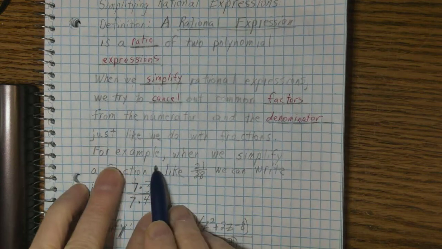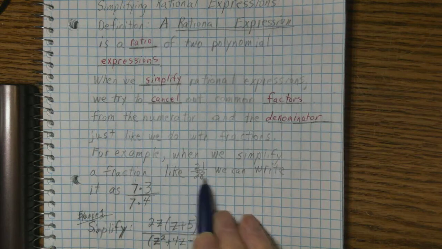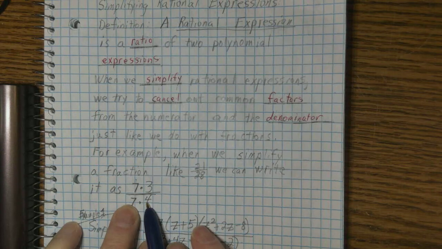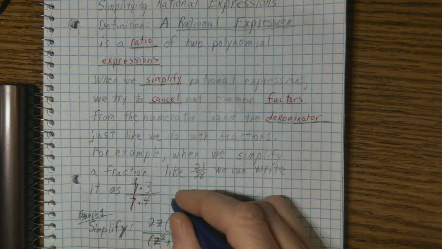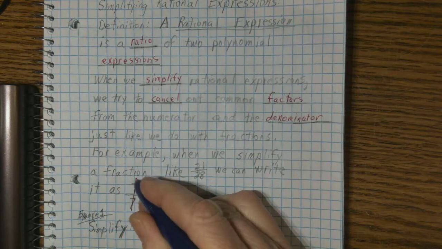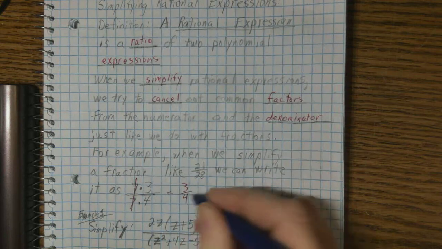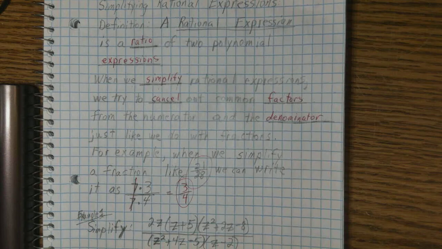So, just for example, when we simplify a fraction like 21 over 28, we can write the fraction: 21 is 7 times 3, 28 is 7 times 4. We can cancel out those 7s. 7 over 7 is 1. 1 times 3/4 is 3/4. So 21/28 in simplified form is 3/4.